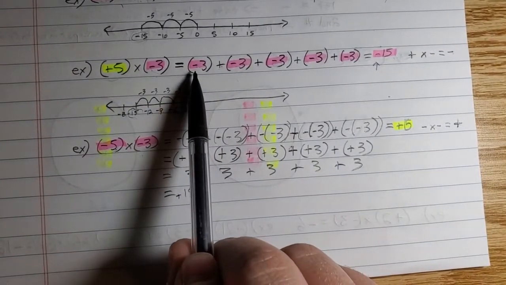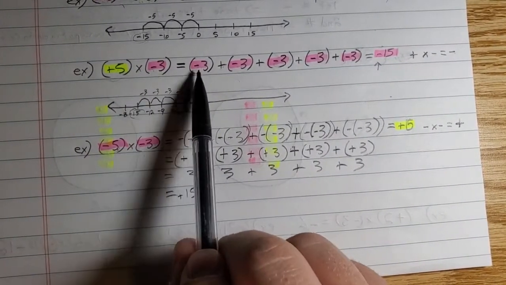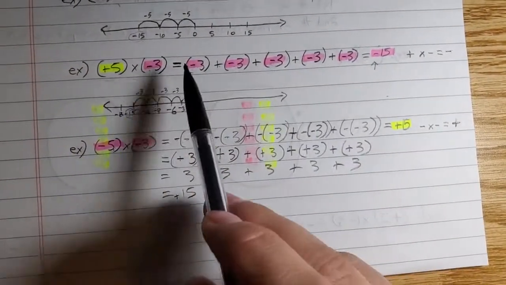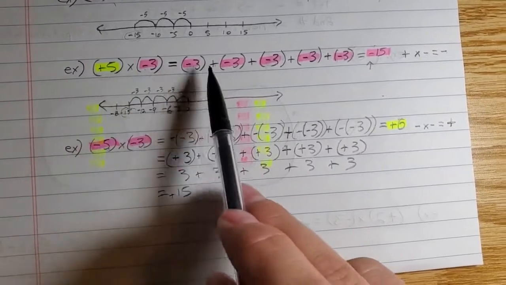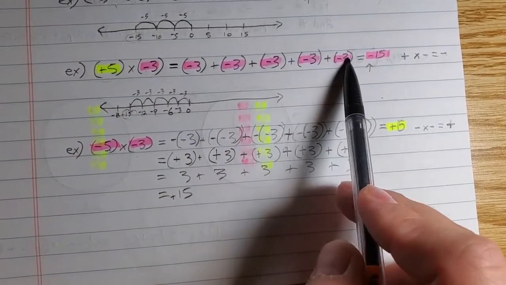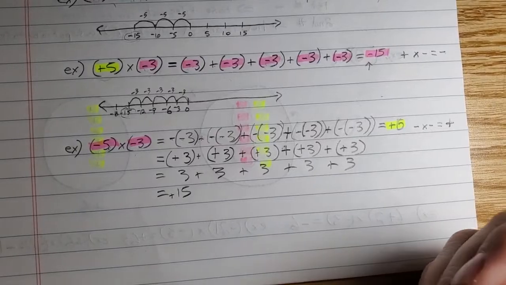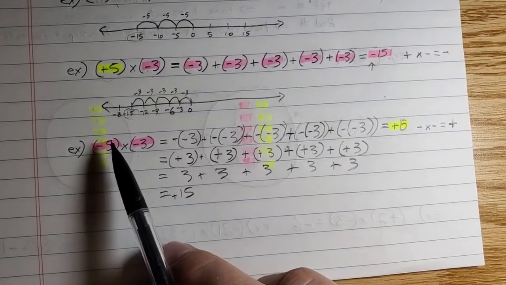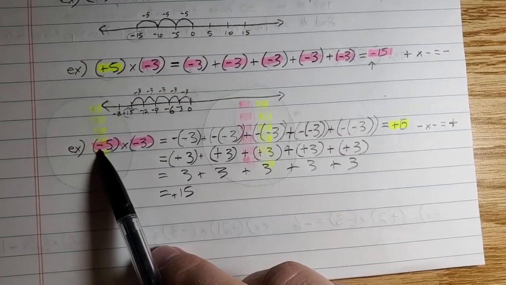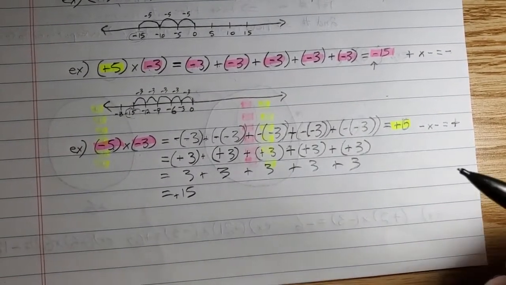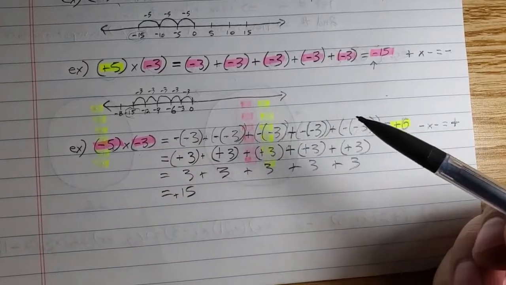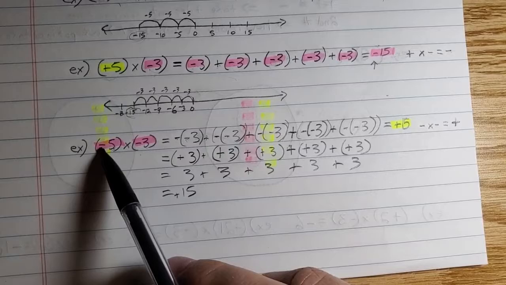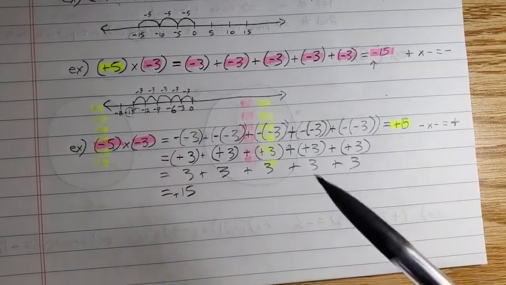Notice here that we added our negative 3. We added our negative 3's 5 times, positive 5 times. So it happened positive 5 times. But what if instead we need to do this negative 3, negative 5 times? How about we add negative 3, 5 times? Because there's this negative here, we need to do it a negative time.